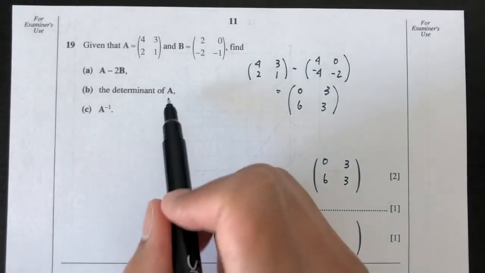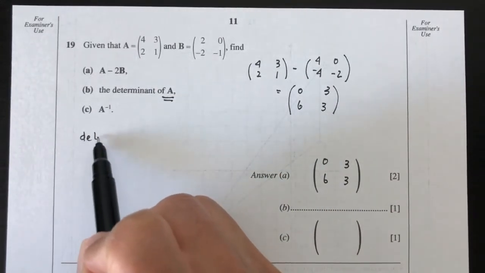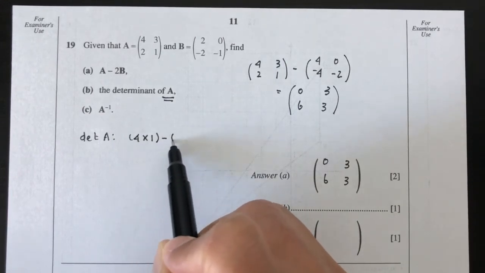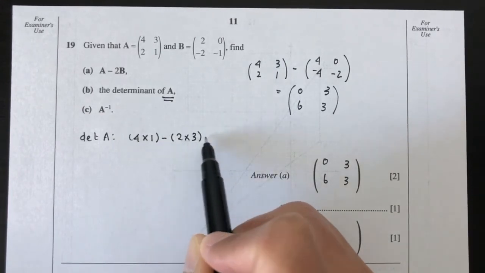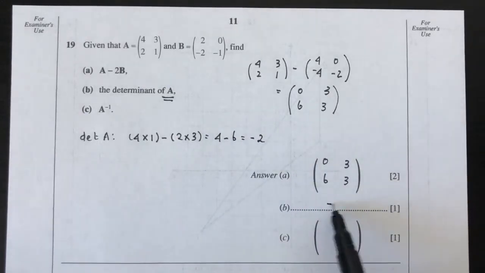Now for part B, we have to find the determinant of A. So we have to just cross multiply 4 times 1 minus 2 times 3. That will be 4 minus 6. That will be minus 2. Your answer will be minus 2.